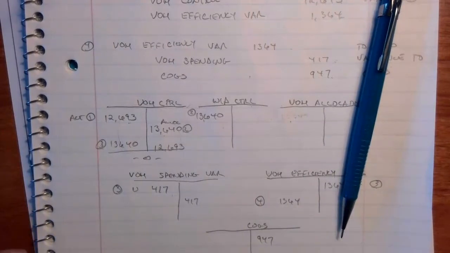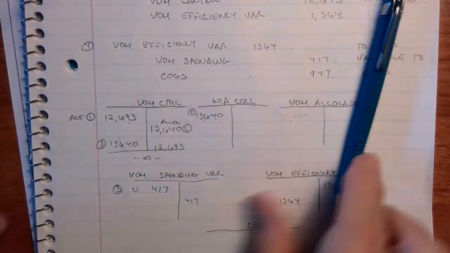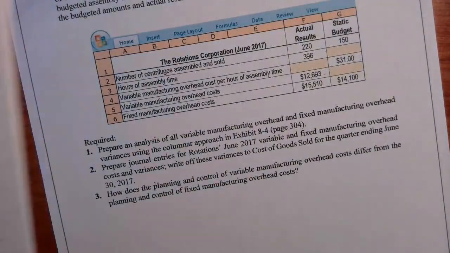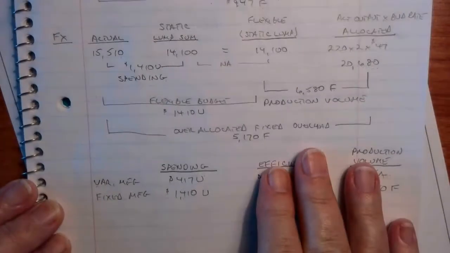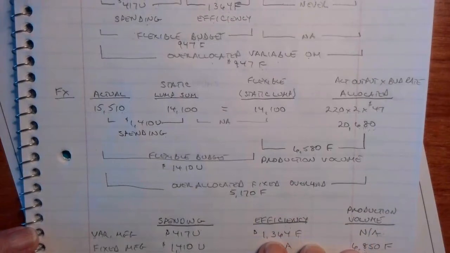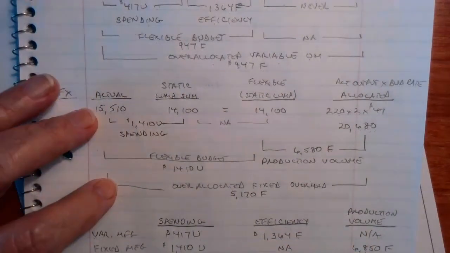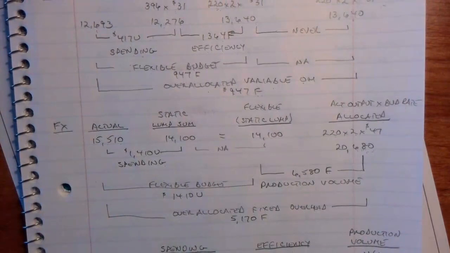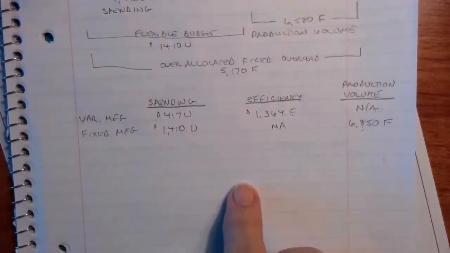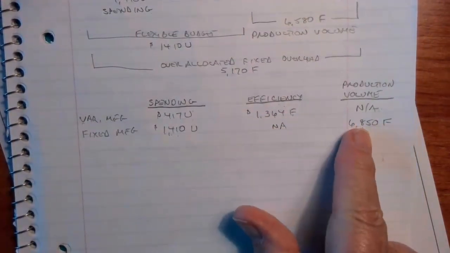The first part of this is good, though. I just thought you might want to see this because you have to read about it, but this part is a nice summary. This is a good summary of the variable and the fixed overhead analysis. For some reason, it looks clean to me. It looks simple. And the other thing I like a lot is this summary down here. Okay.